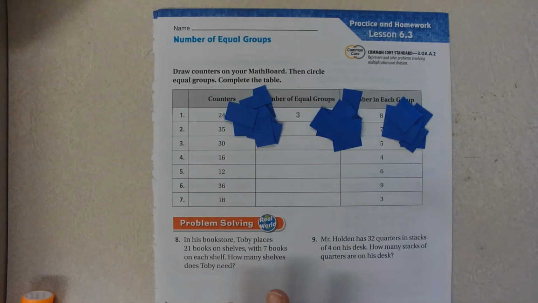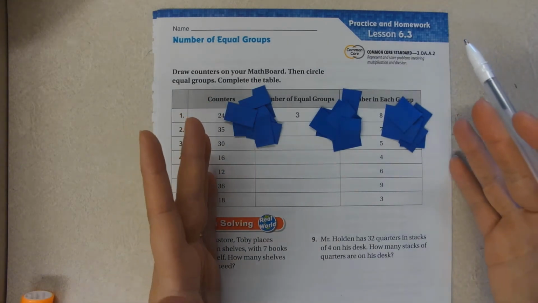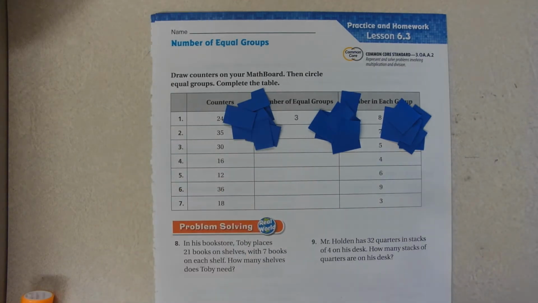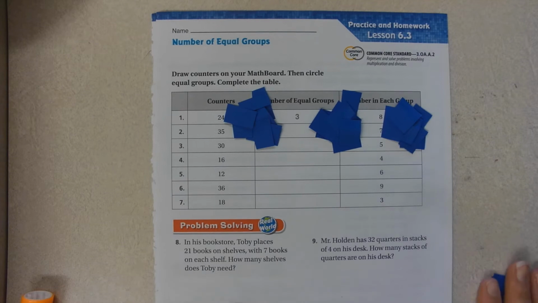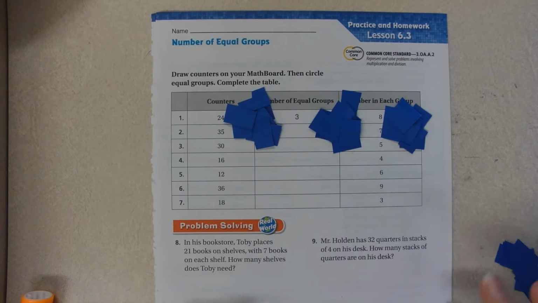Now, what you will have noticed is that's quite time consuming. So if you prefer this method, please do it. And maybe you might have something that's a little bit easier to manipulate. I prefer Cheerios or M&Ms or Skittles or something that's a little easier to pick up.